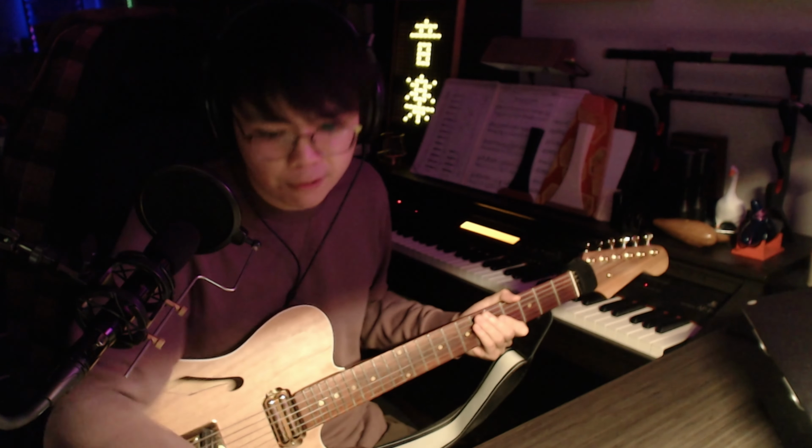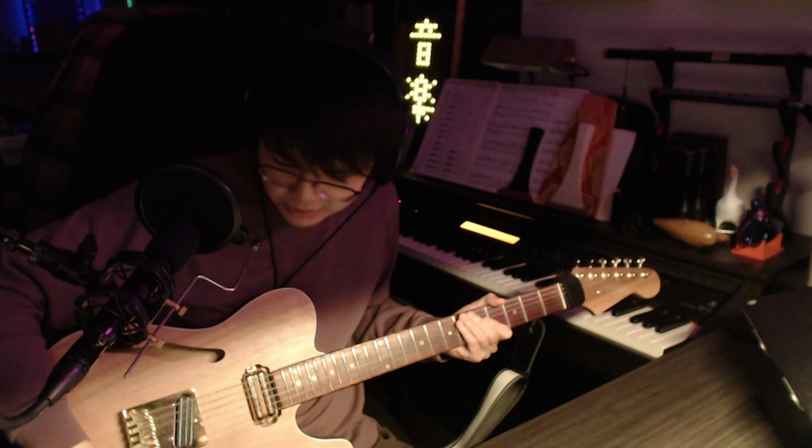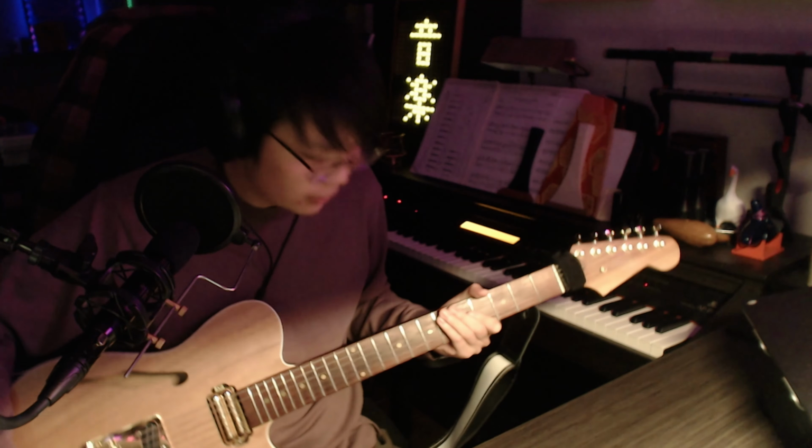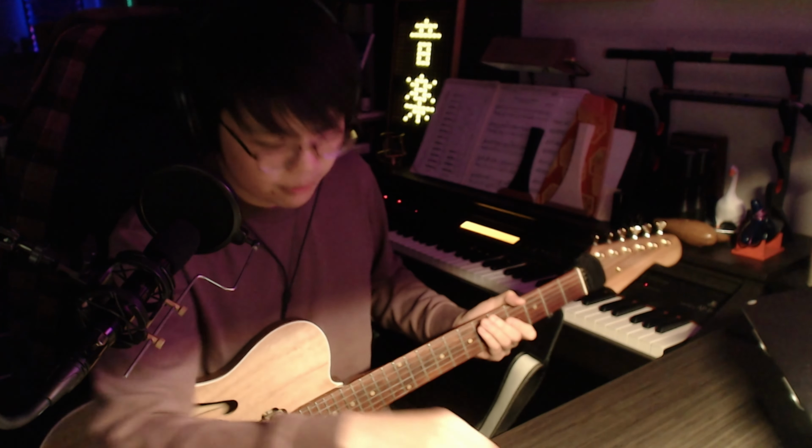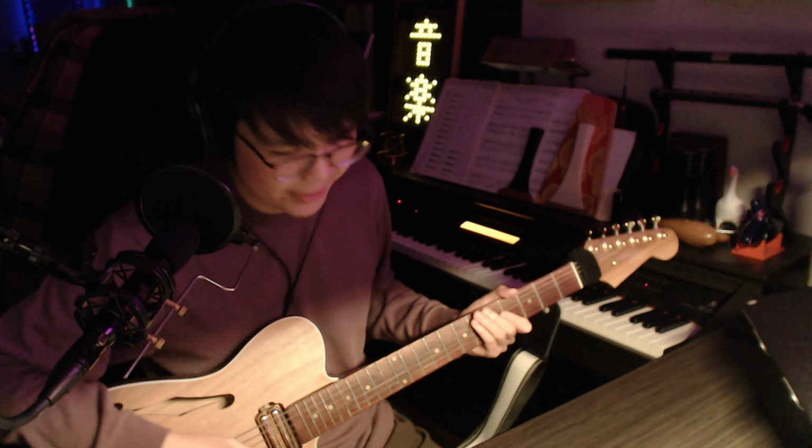So I'm going to do a direct into my guitar, so I'm going to use some pedals. I'm going to turn on my overdrive now, and then I'll just press play on my foot pedal because I have that.